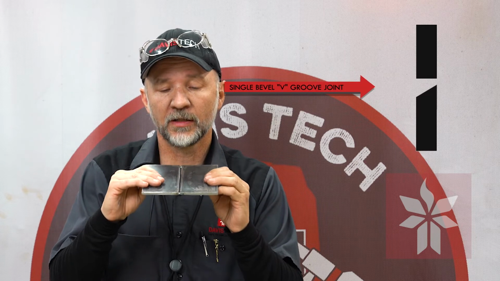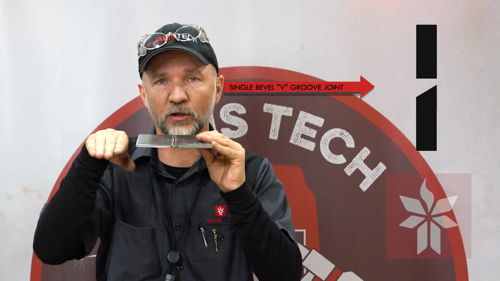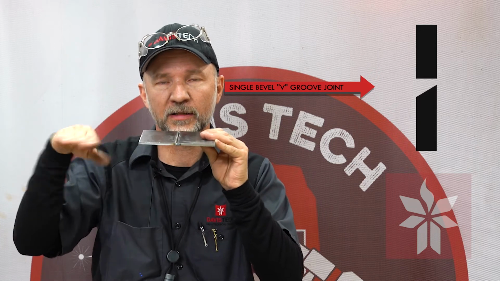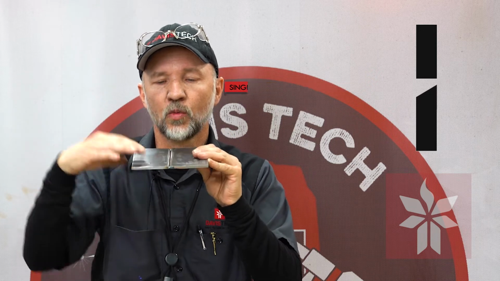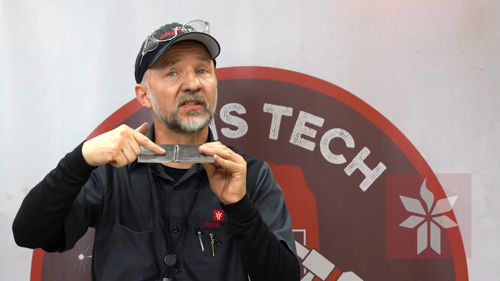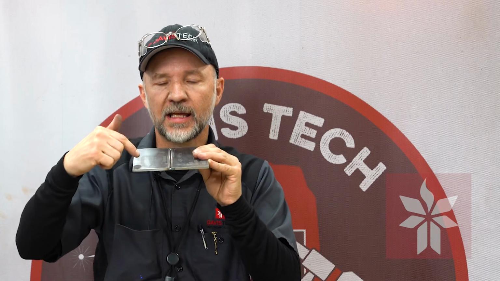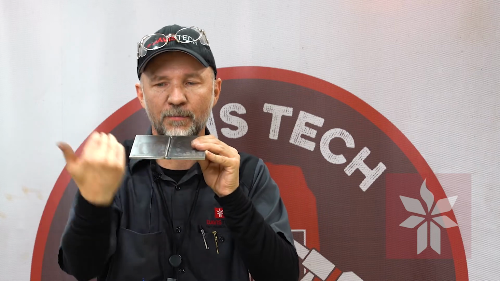Here is another groove weld that is a single bevel groove weld. So on this one, again, both horizontal planes, parallel planes, so they're together. One side seems it's a single bevel groove. One side is beveled, the other side is not. So the other side is just square, straight up and down on the face of it. And this side is beveled, so it has that bevel on it. So one side's beveled, the other side is not.